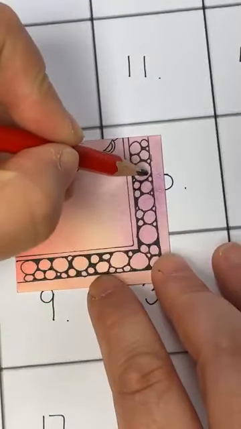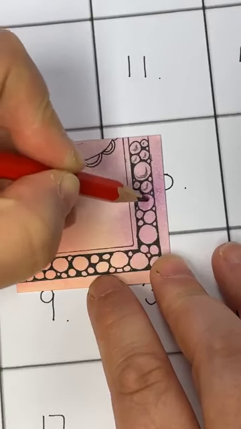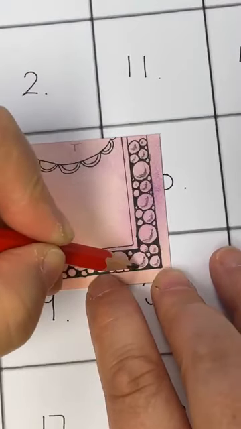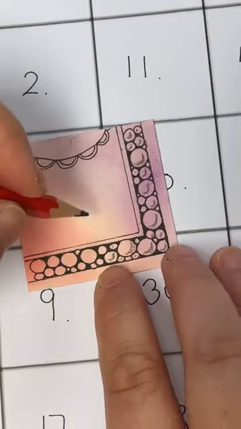So all that's left for me to do is to come in and, on any of those larger bubbles, put some pencil in there. Again, you might be doing this in colour. You might just be drawing and then shading afterwards.